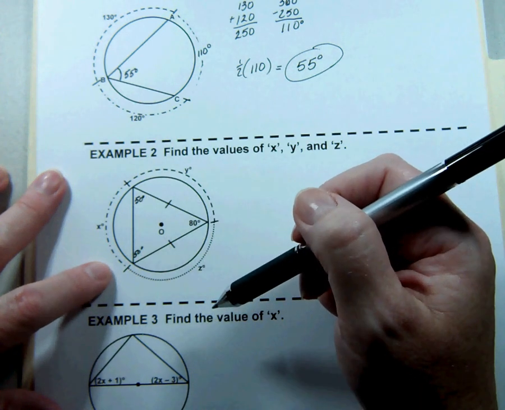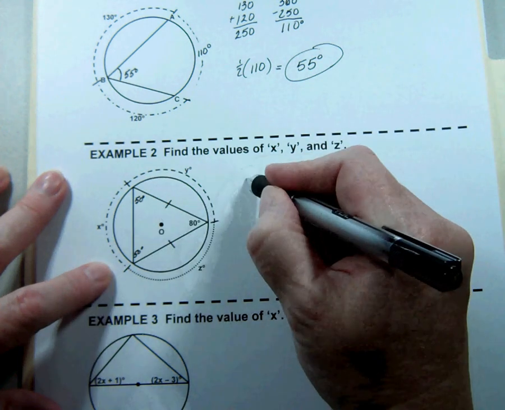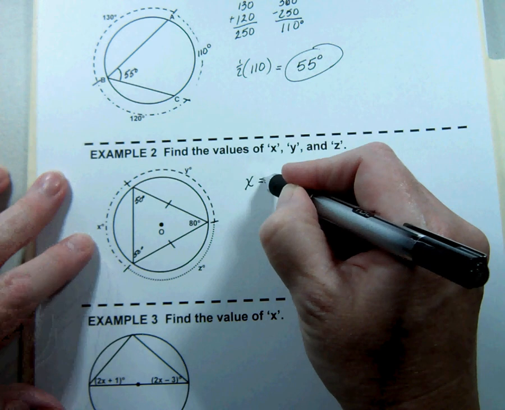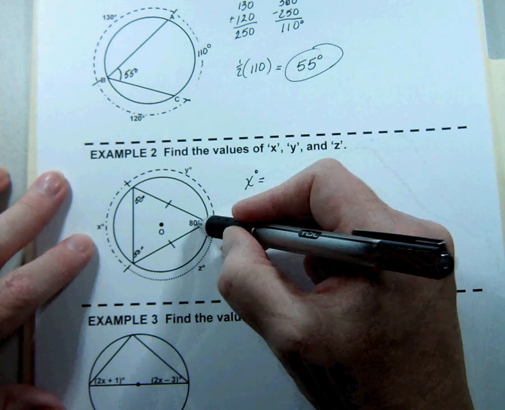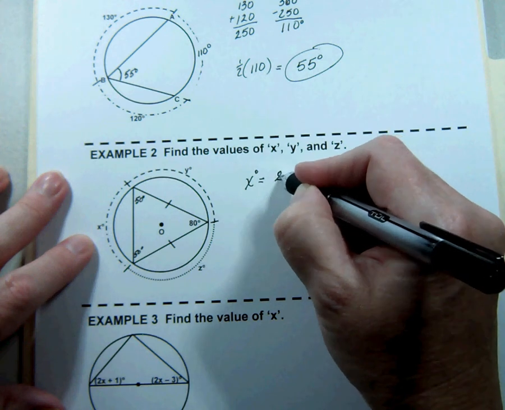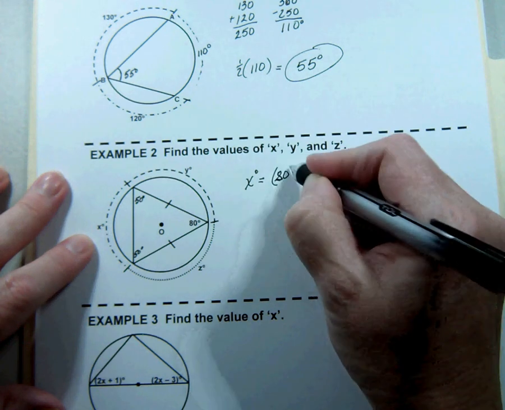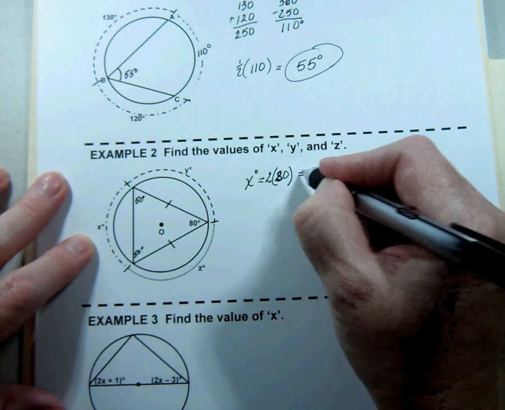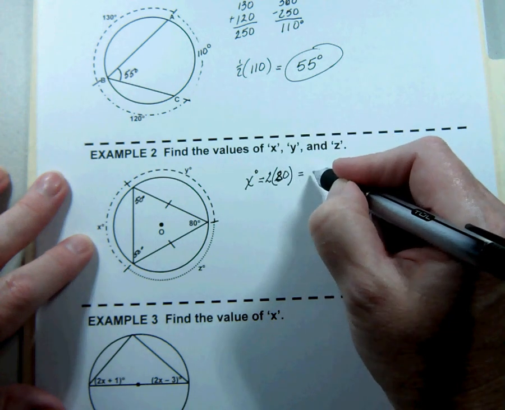Now let's do x first. To get the degree for x, you're going to take 80 and double it. You're just doubling the angles. I meant to write an 8. So 80 times 2 is 160.